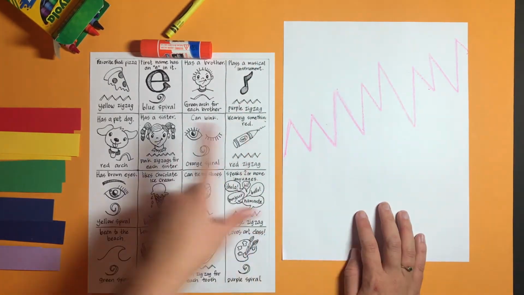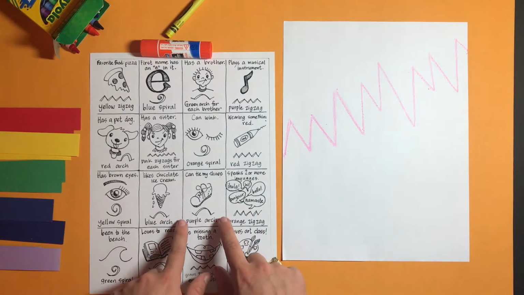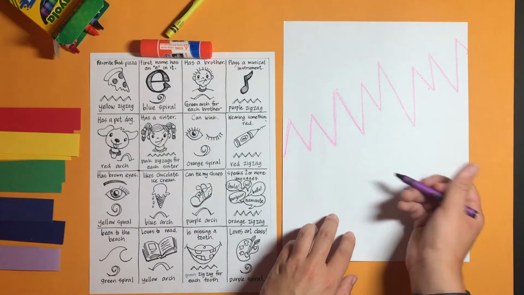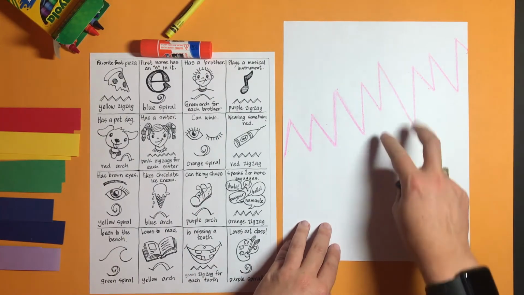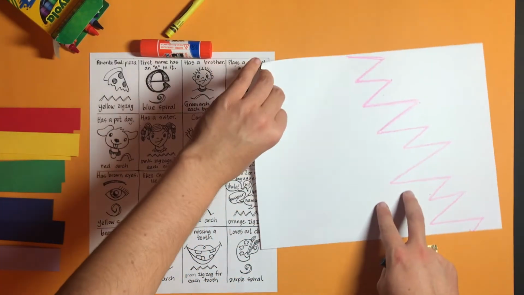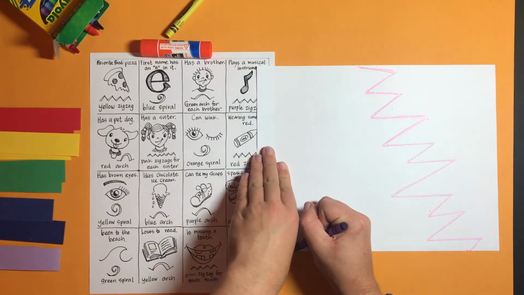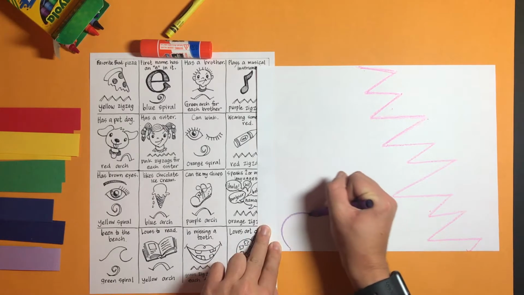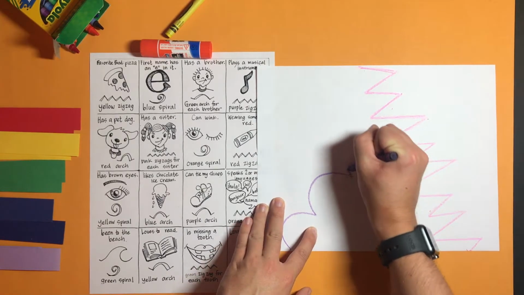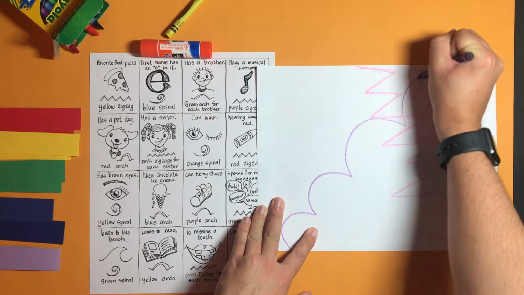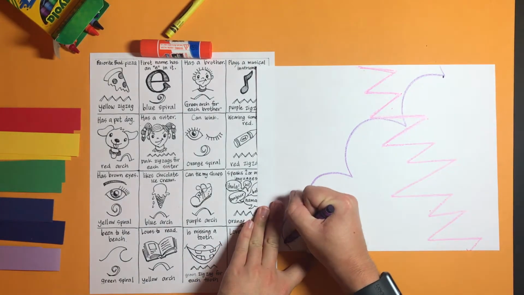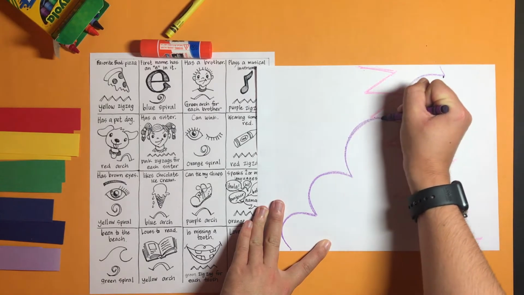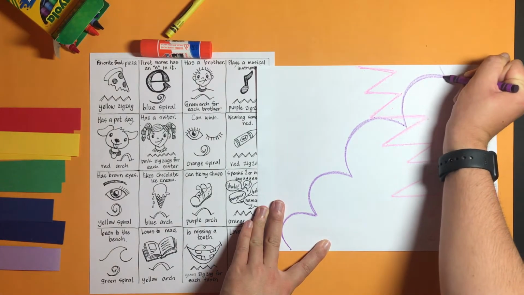So I know that I can tie my shoes. So I'm going to grab my purple crayon, and maybe I want to cross this line. I'm going to flip my paper so it goes like this. I want my purple arch, and an arch is kind of a half circle line or a rainbow line. I'm going to have it go right across my pink zigzag line. Sometimes I like to draw over the line I already drew to make sure it's nice and dark.